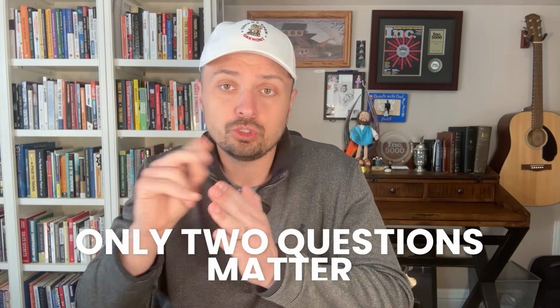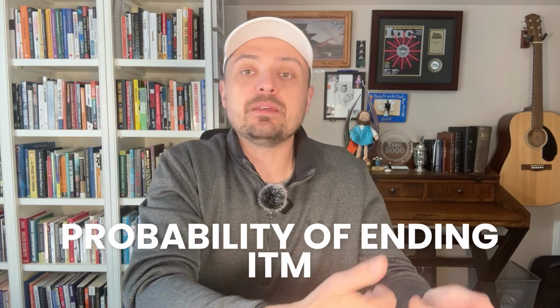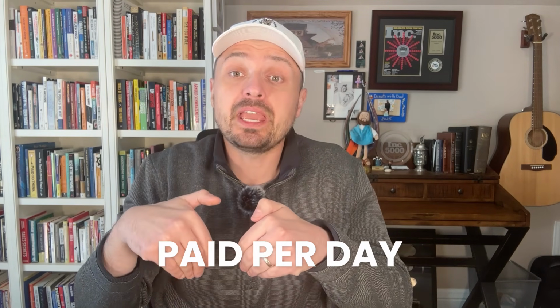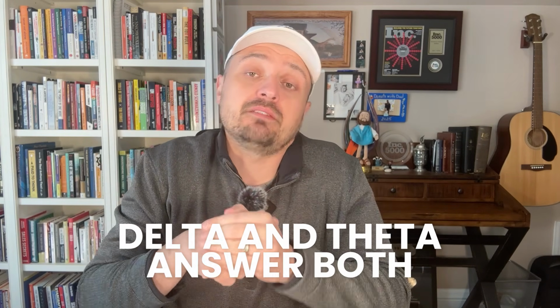Here's the framework that I use to cut through all this noise. For every options position I consider, I only need to answer 2 questions. First, what is the probability that this option ends up in the money and causes me to take the action I didn't want? Number 2, how much am I being paid per day to hold this position until expiration? The first question is answered by Delta, the second is answered by Theta, and that's it.